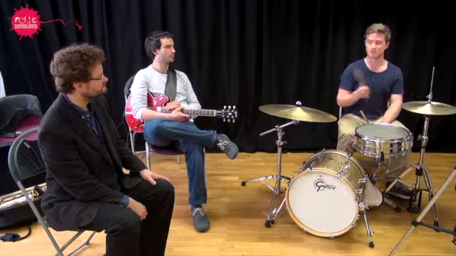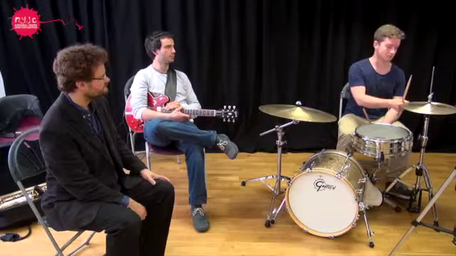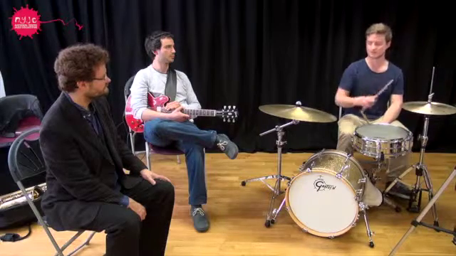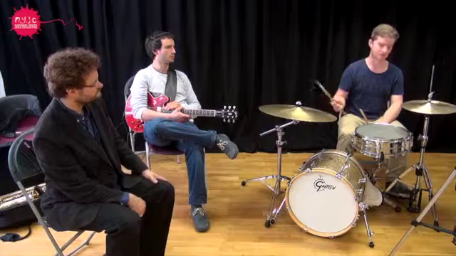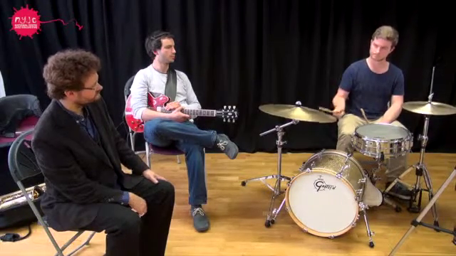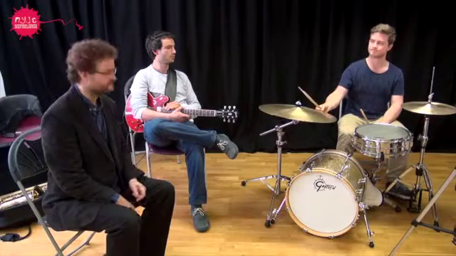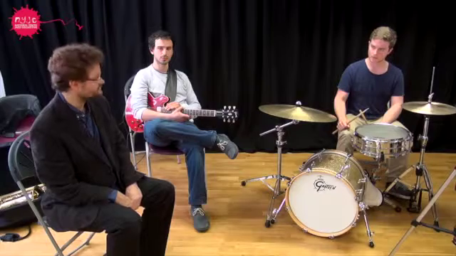Etc. And you can move that pattern over to the ride cymbal, still closing the hi-hat on beats 2 and 4 with your foot. And it goes like this. 1, 2, 1. Great. And then with the snare drum, you were doing something very different with the snare drum, I think.